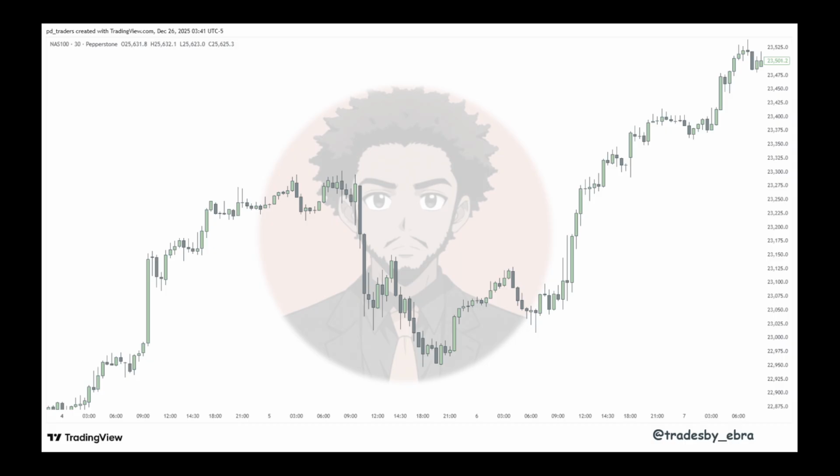Here we have a chart. We want to see those types of liquidity. This is Nasdaq 100. When we look here, we have some highs that are not equal. That's why we say relatively equal. So that is buy side liquidity.